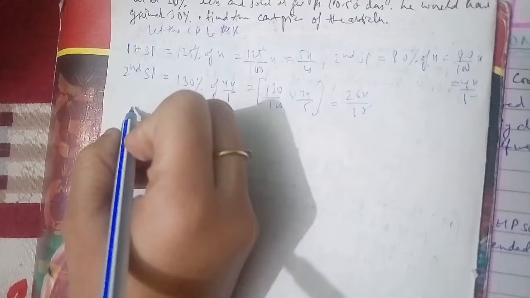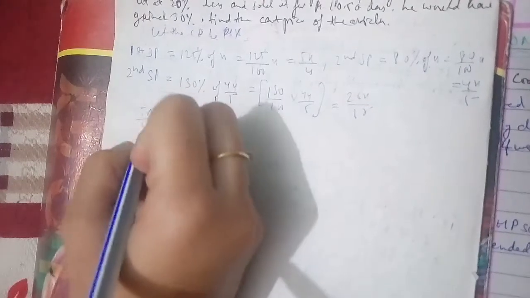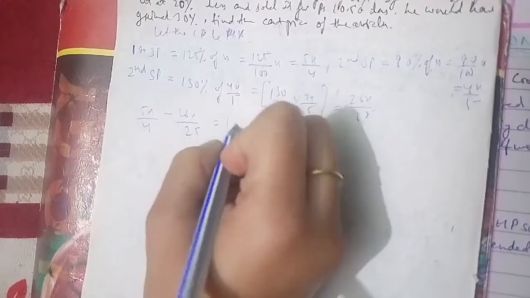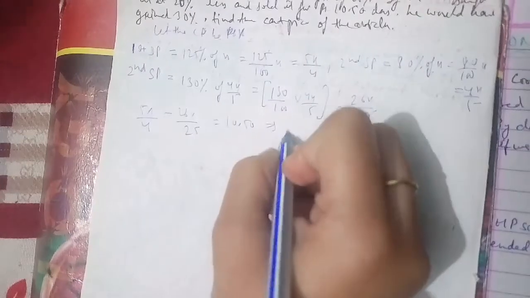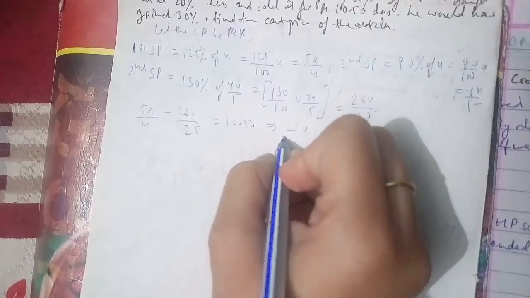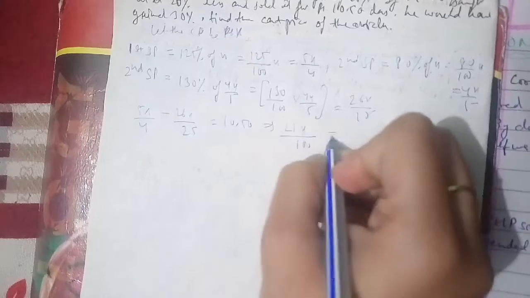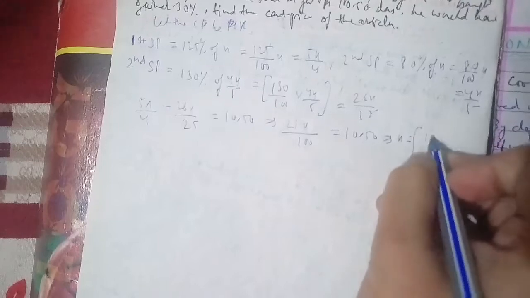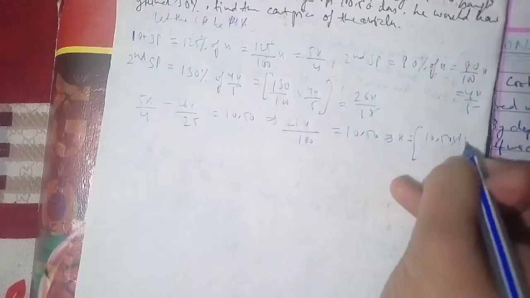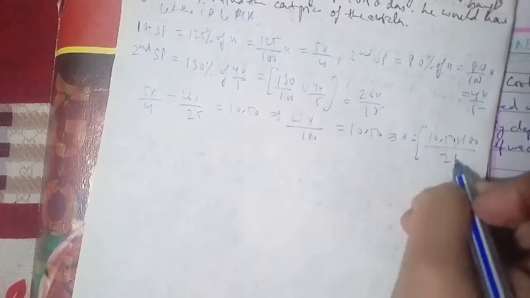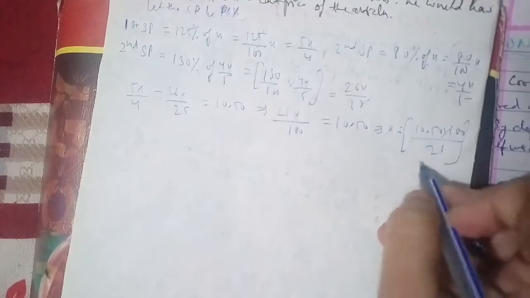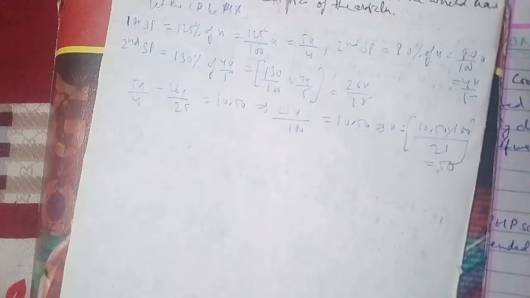So that we have here: 5x upon 4 minus 26x upon 25 equals 10.50, which equals 21x upon 100 equals 10.50, so x equals 10.50 into 100 upon 21, and that equals 50 here, that we have as an answer.